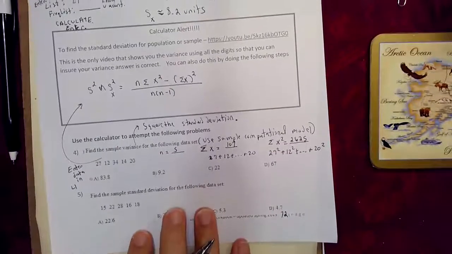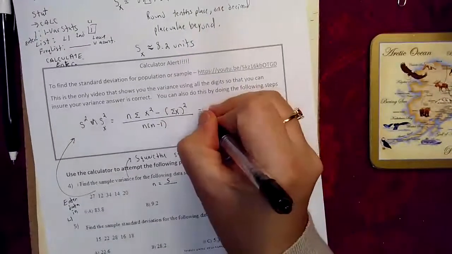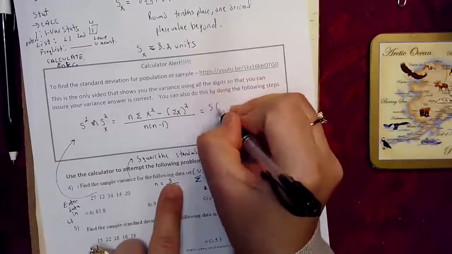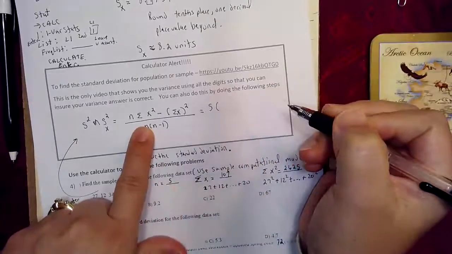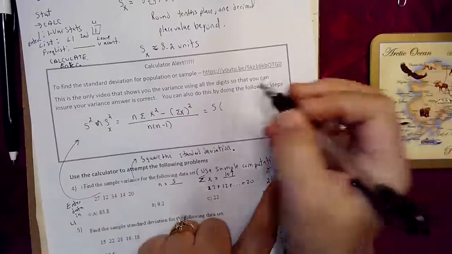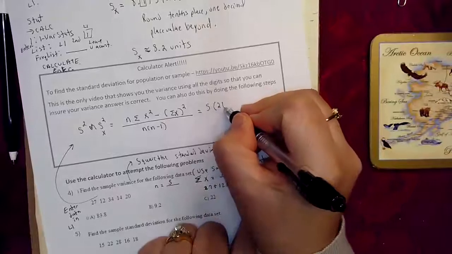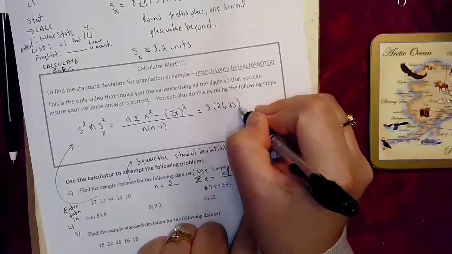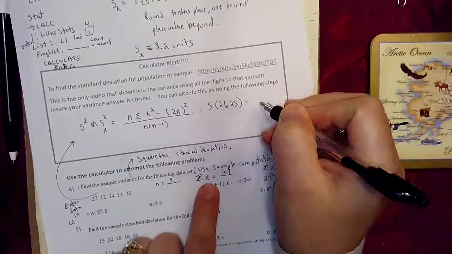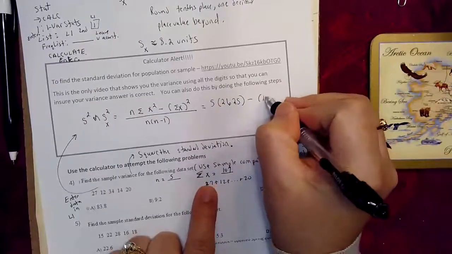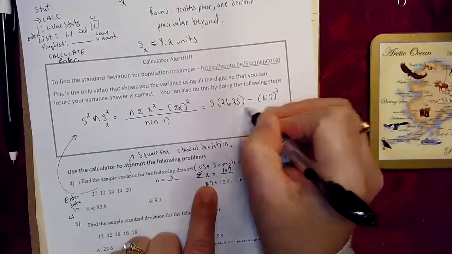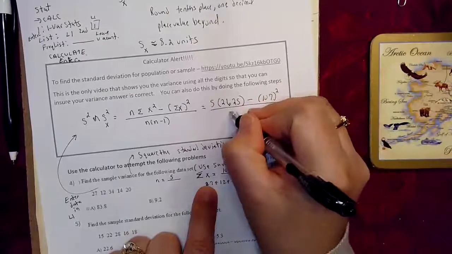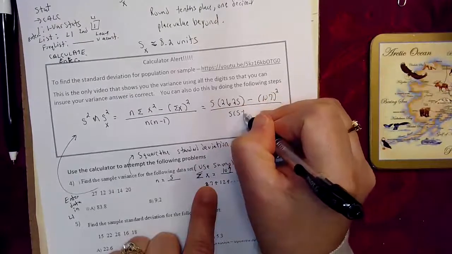And then when I plug that into this formula, n, remember, was 5. And then this is the large value. Summation of x squared, that's the large value, 2,625, minus summation of x, which is 107, quantity squared, all over 5 times 5 minus 1.